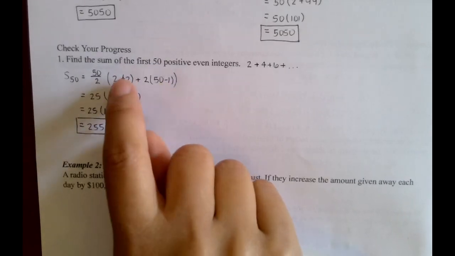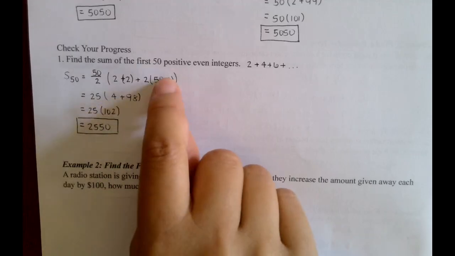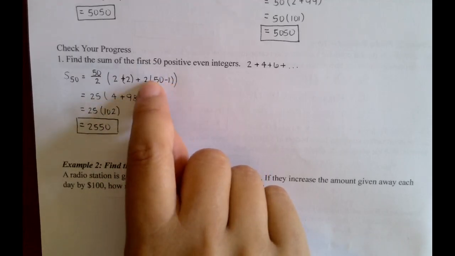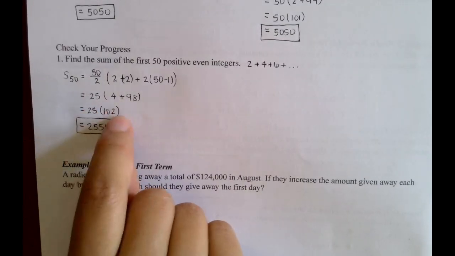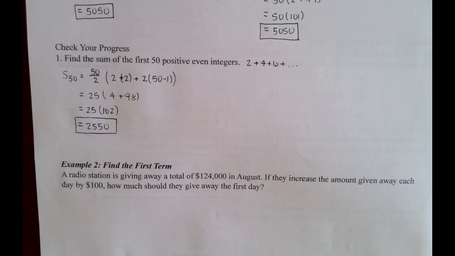Okay. So 2 times 2 is 4. 50 minus 1 is 49, times 2 gives me the 98. 4 plus 98 is 102, and 25 times 102 is 2,550.